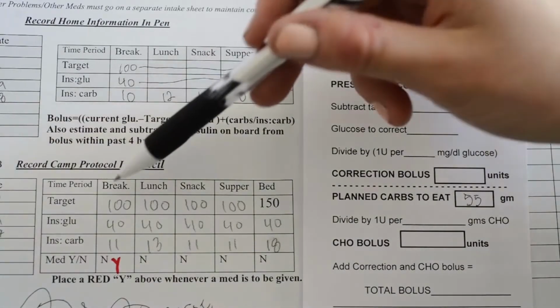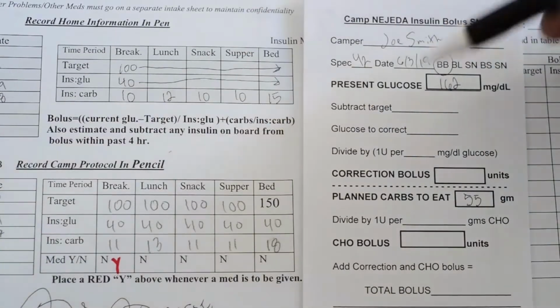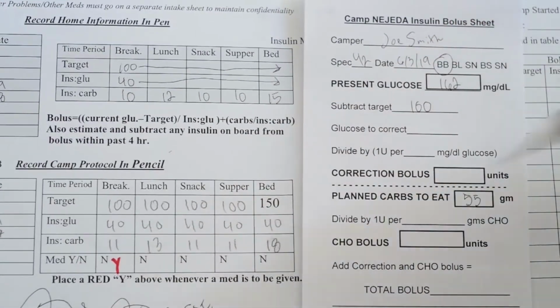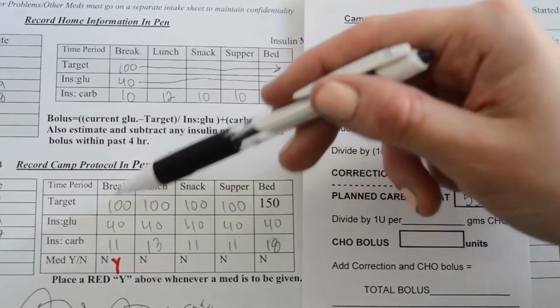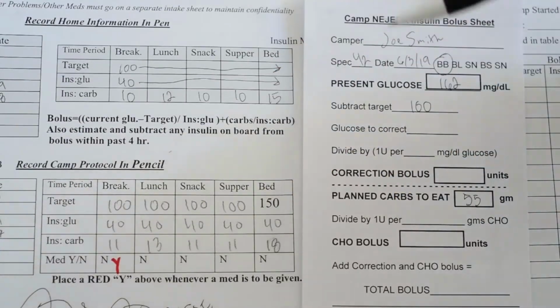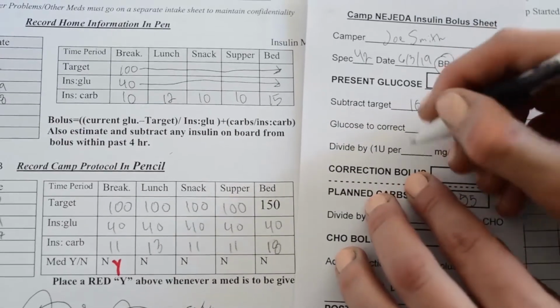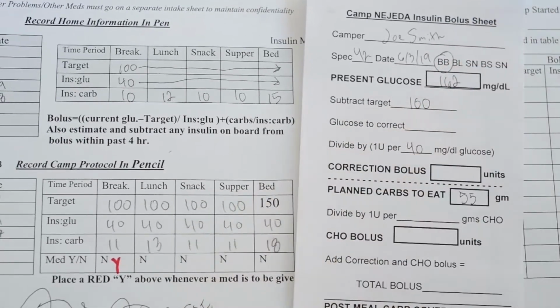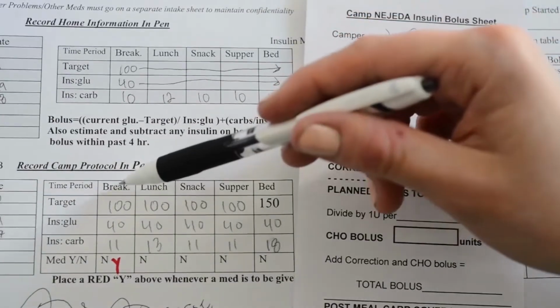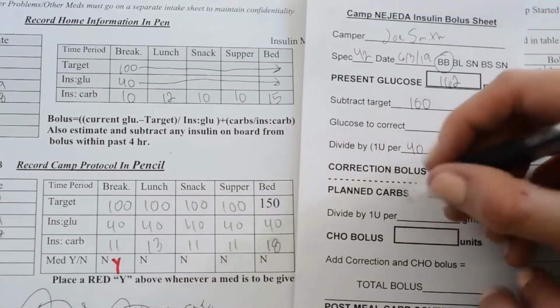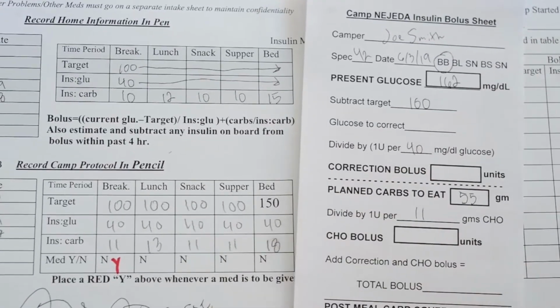At breakfast time, his target is 100, so we'll put the target right here. And his sensitivity factor is 40, so we'll put that right here, because this is where we write our sensitivity factor of 40. And then at breakfast time, his carb ratio is 11. So when we divide by our carb ratio, we'll write 11 right here.